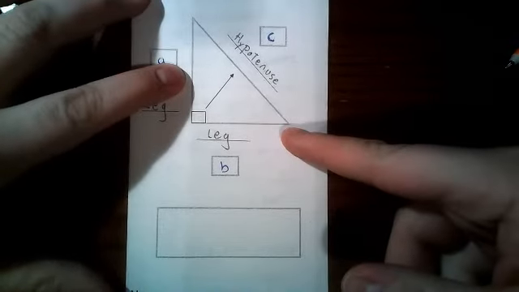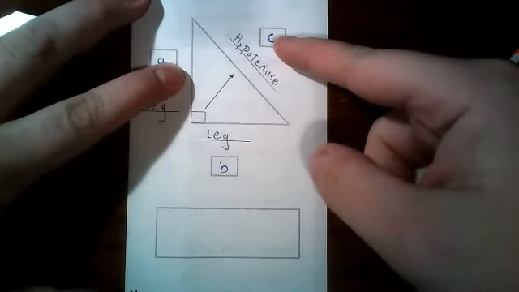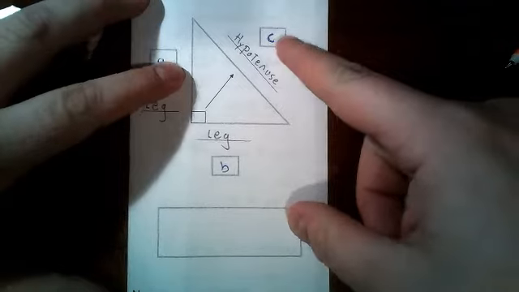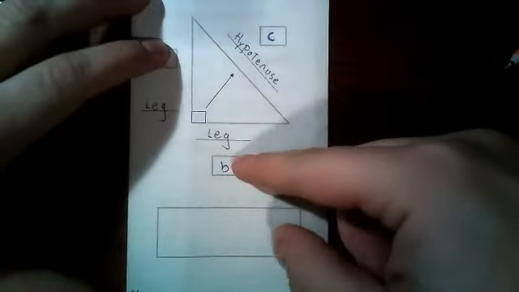If you have a length A and a length B, and you're looking for length C, okay, you don't need to measure this one if you know the measures of these two.